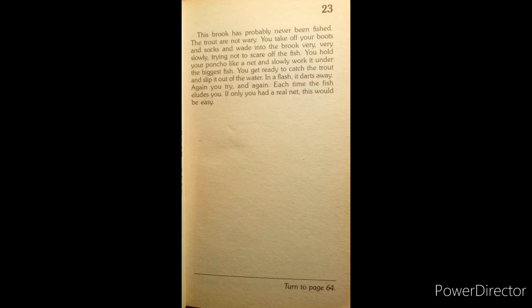In a flash it darts away. Again you try, and again. Each time the fish eludes you. If only you had a real net, that would be easy. Turn to page 64.